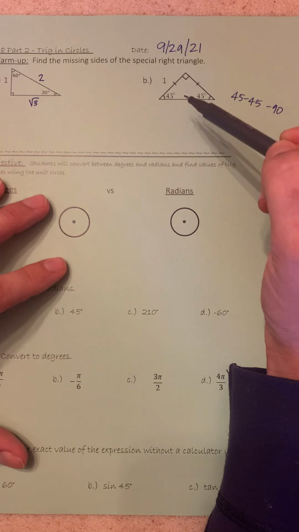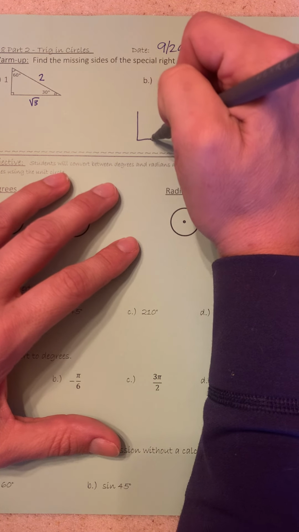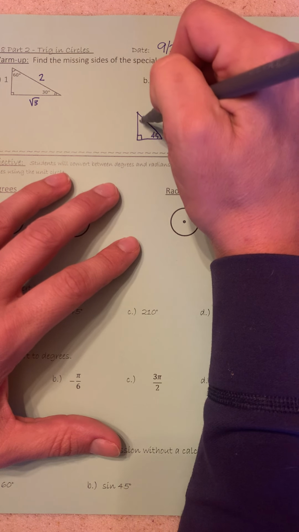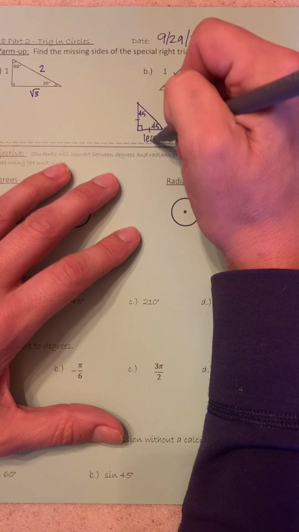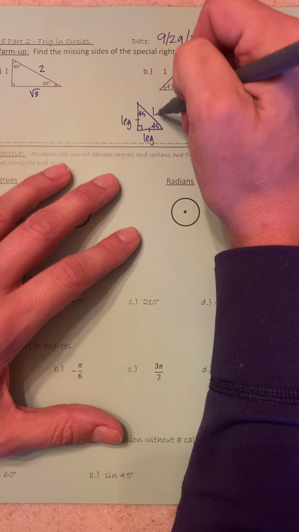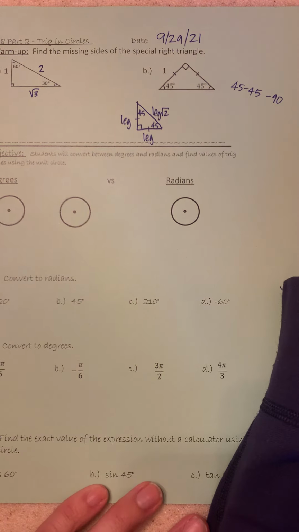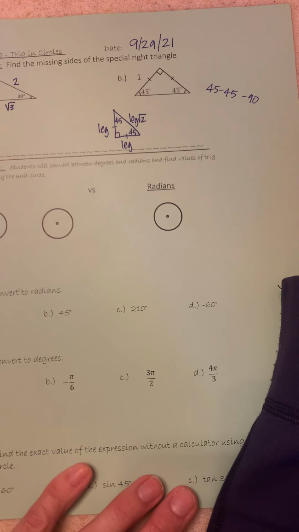Now this one's a 45, 45, 90. This one's a little bit more straightforward. In a 45, 45, 90, that's an isosceles right triangle. So the legs are the same length. And then we take the leg and multiply it by the square root of 2 for the 45, 45, 90. Again, this is something you guys learned in geometry. I'm trying to review it kind of quickly.